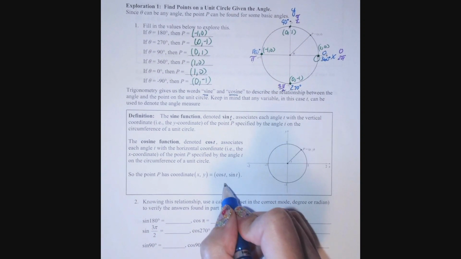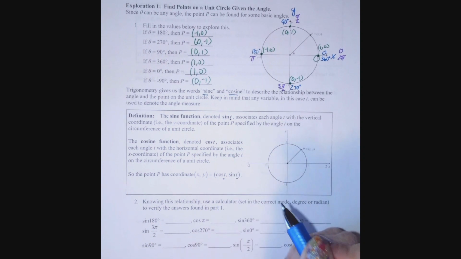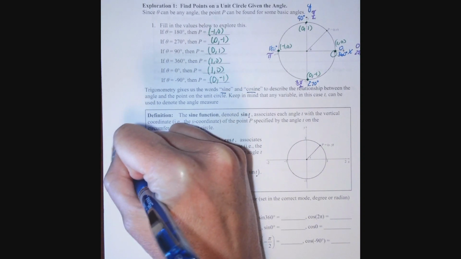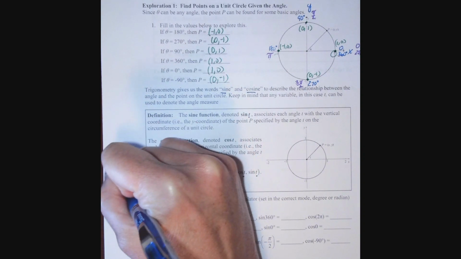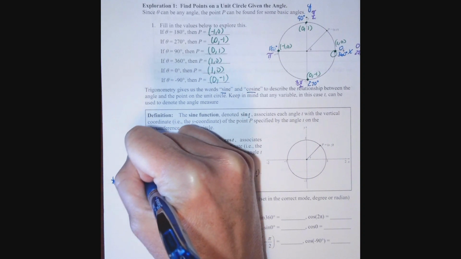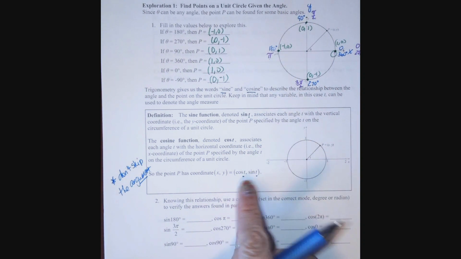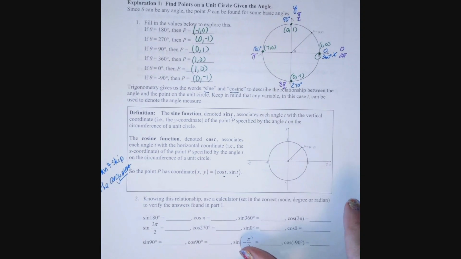T, that angle measure, is what we call the argument. When you are writing things for your trig functions, make sure that you don't skip that argument. You have to reference the angle. You can't just write something as cosine sine. It has to be cosine t, sine t or cosine theta, sine theta. You have to have the angle represented.